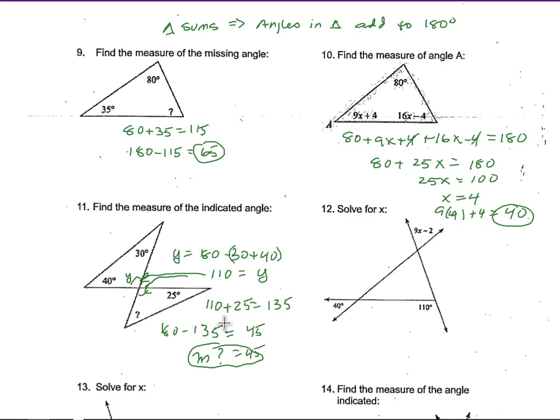For number 12, we can use vertical angles and jump those measures into the triangle. So we have 9x minus 2 plus 40 is equal to 110, because those are remote interior angles compared to 110. Take 38 away from both sides and divide by 9. We get x is equal to 8.